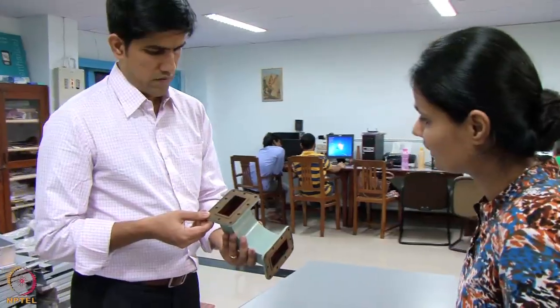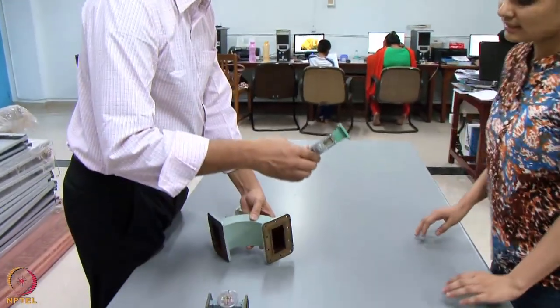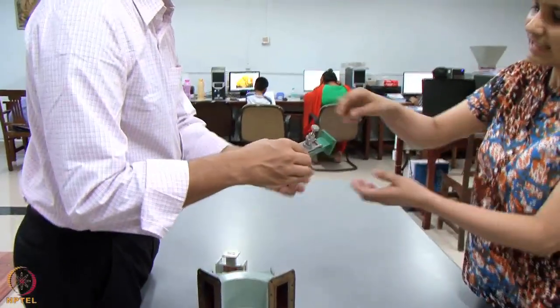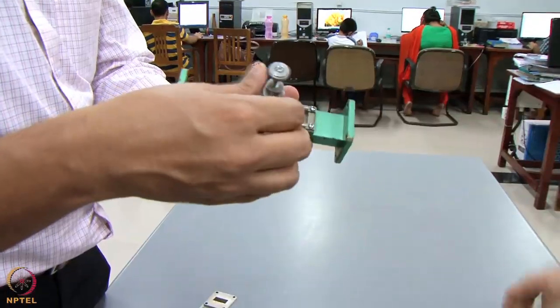This is actually a waveguide. And these things, what you have here? This is actually a tuner. So we can slide this shorting post to and fro and get various impedances on the other end.